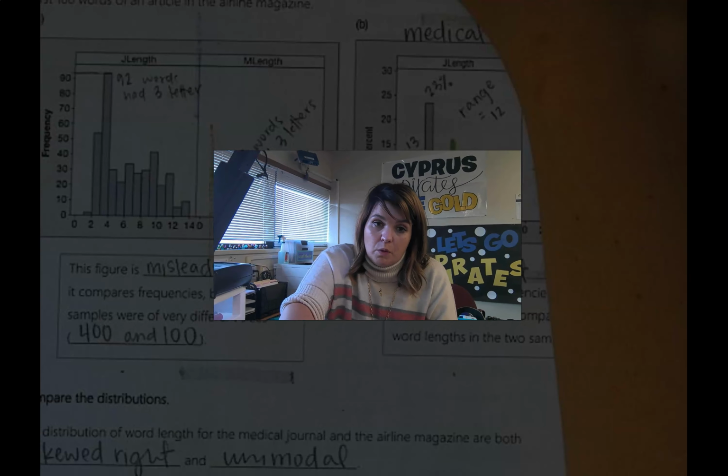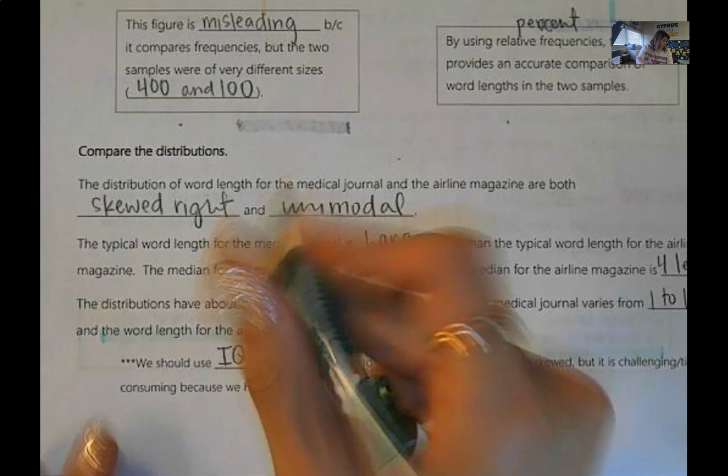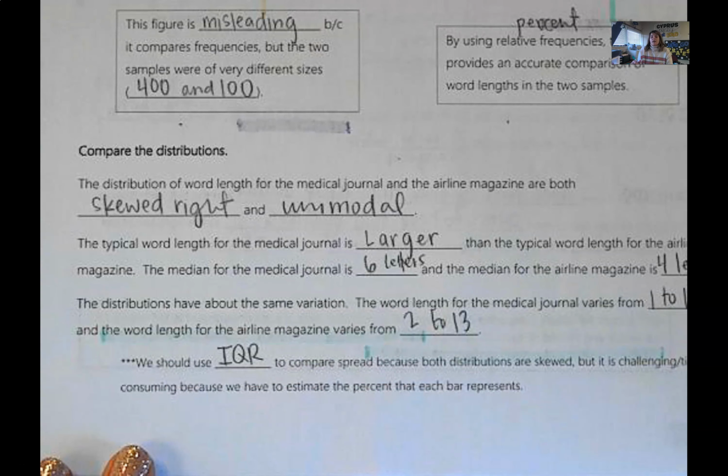Okay. We're almost done. Hang in there. Okay, then what's the last thing that we need to talk about? We did shape, center, spread. Ding, ding, ding, it is outliers. So I don't think either has outliers.